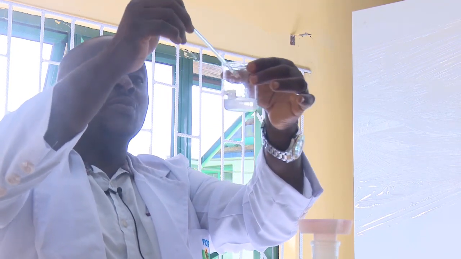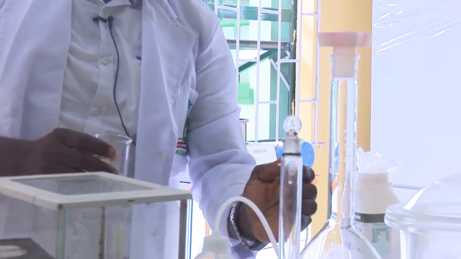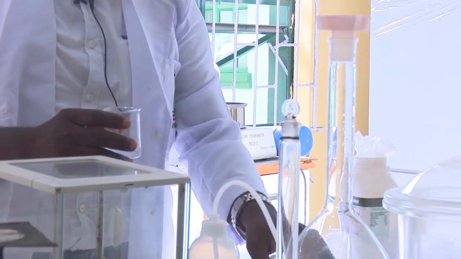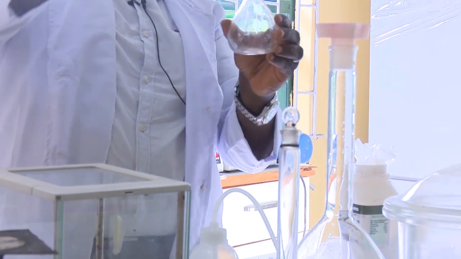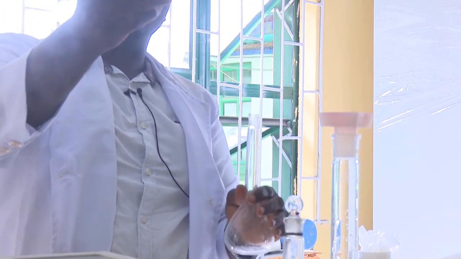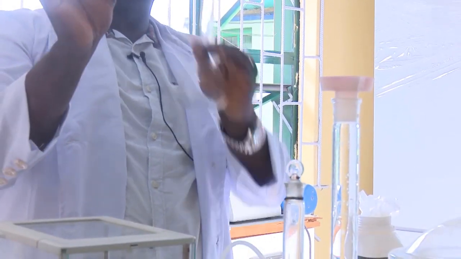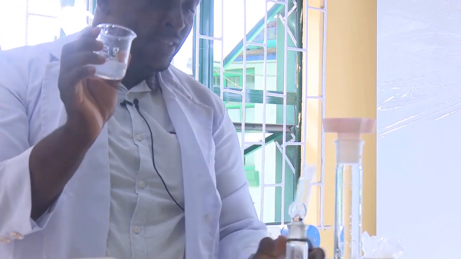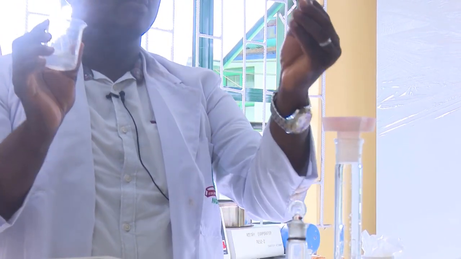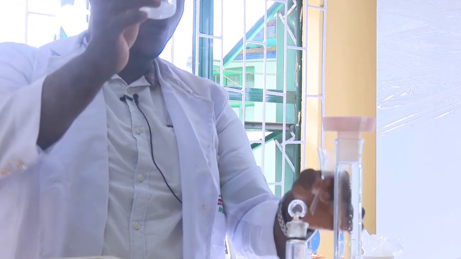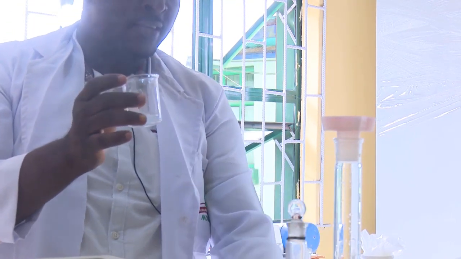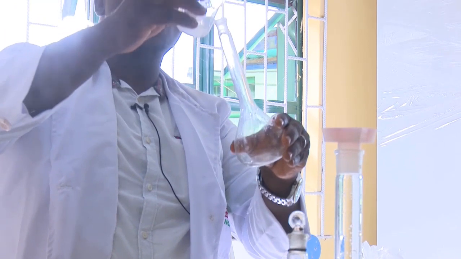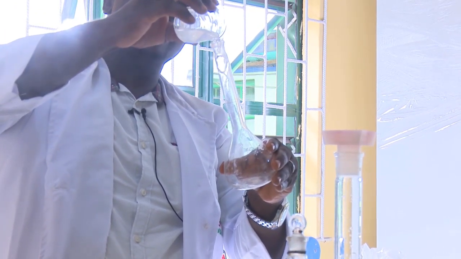Now what we need to do is to pour it inside our standard volumetric flask, which is 250 milliliters. So you can see the way I am pouring. If you look at this beaker, it has a funnel-like mouth. Hence, I do not need to use a funnel to pour this inside the standard volumetric flask. So you can see what I am doing. I'm already pouring it inside.